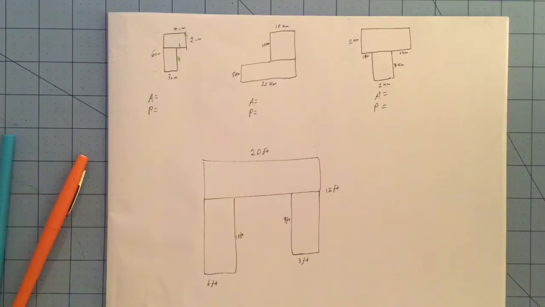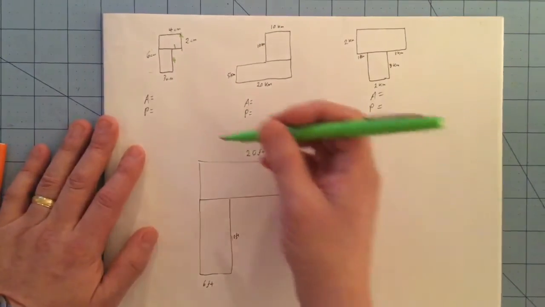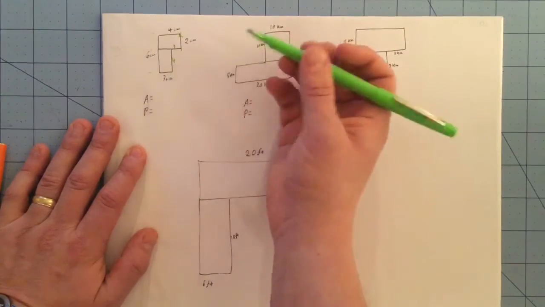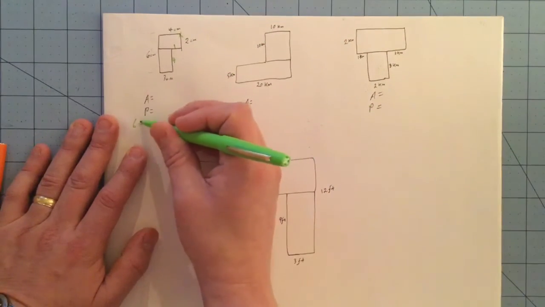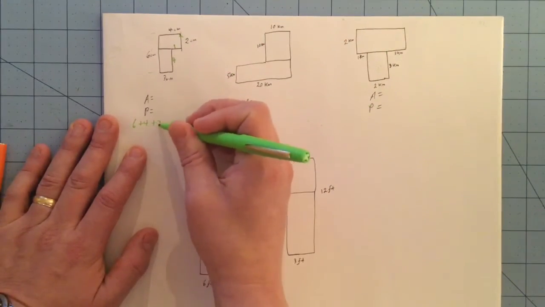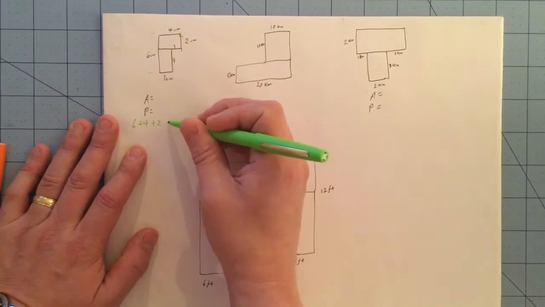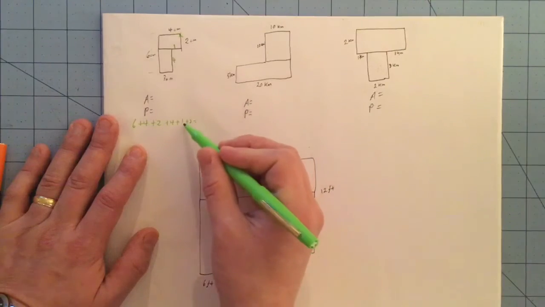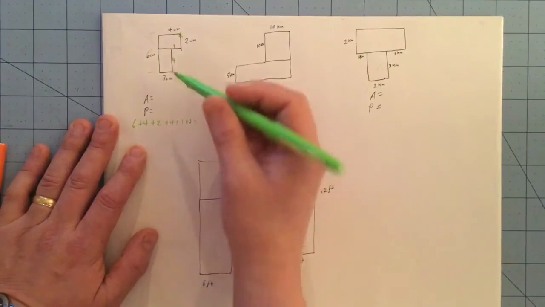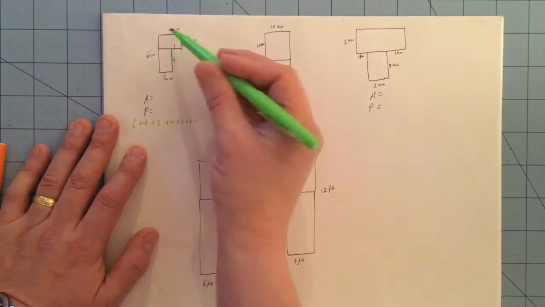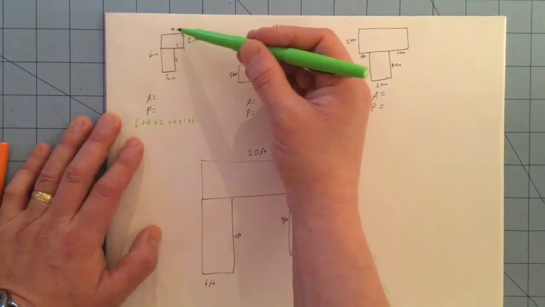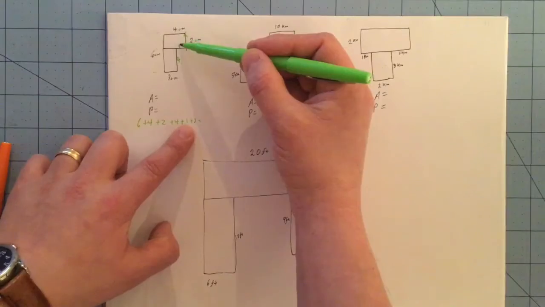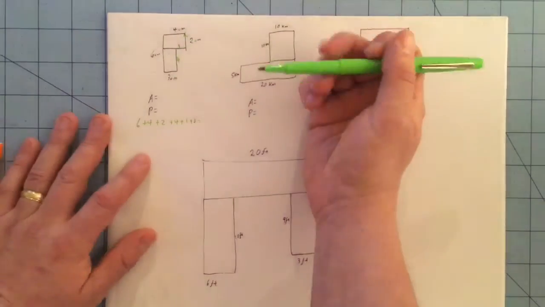Now what we're going to look at is the perimeter. To calculate the perimeter on this one, I'm going to add all these together: 6 plus 4 plus 2 plus 1 plus 4 plus 3. And I'm going to write that out: 6 plus 4 plus 2 plus 4 plus 1 plus 3. All right, I got 6 numbers, 6 sides: 4, 2, 4, 1, 3, 6. All right, I got them all.